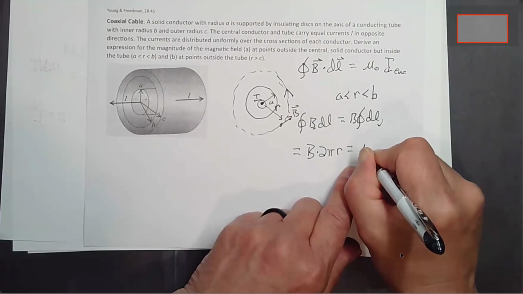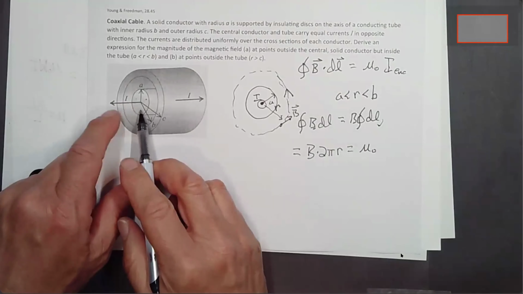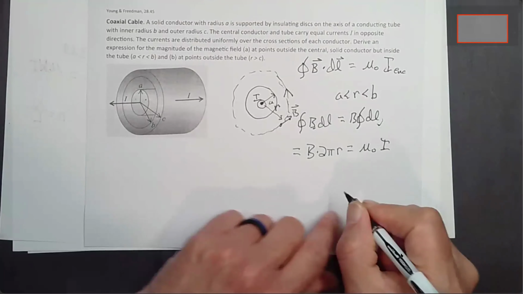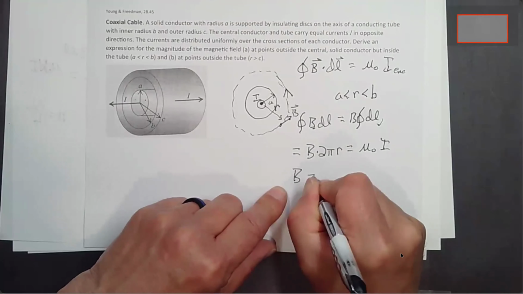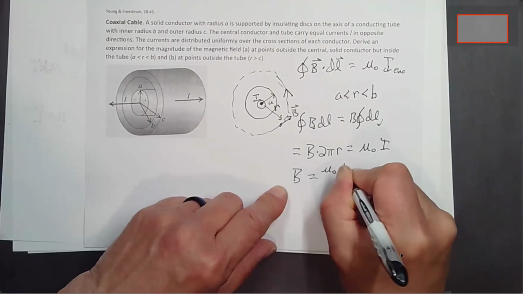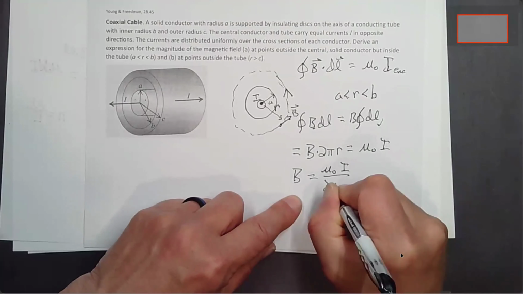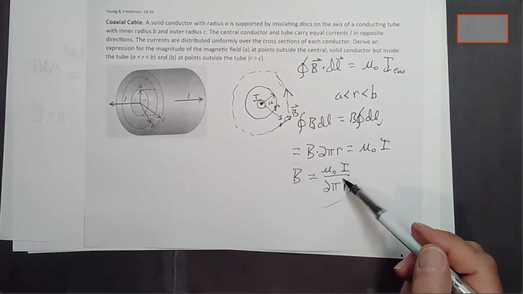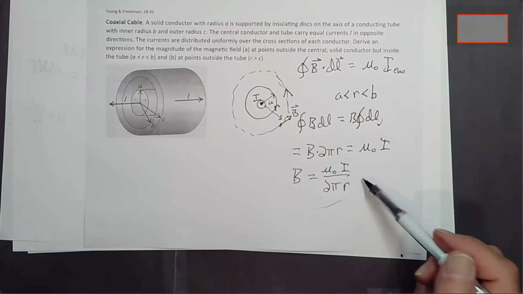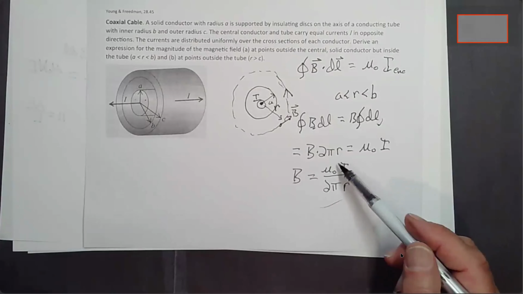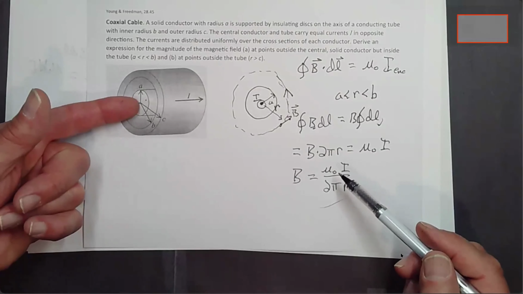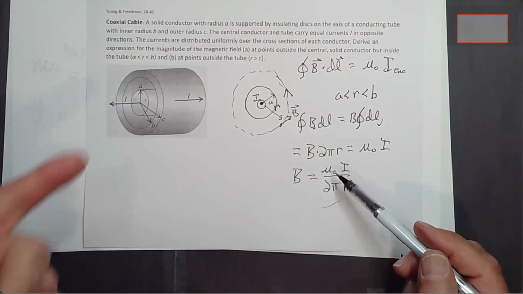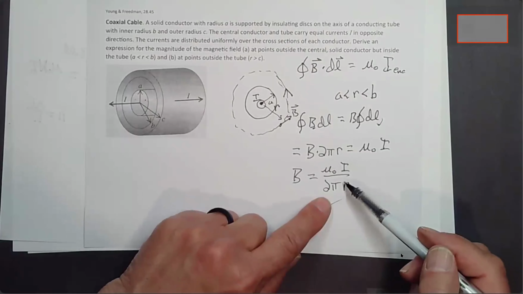And that's just going to equal mu naught times the current that's enclosed by this loop, which is just I. So it's mu naught I, and B is going to equal mu naught I over 2 pi r. That's the expression for the magnetic field of a long straight conductor that we've run across several times. And so we just did it for the region between the center conductor and the outer conductor of a coaxial cable. So we have that.